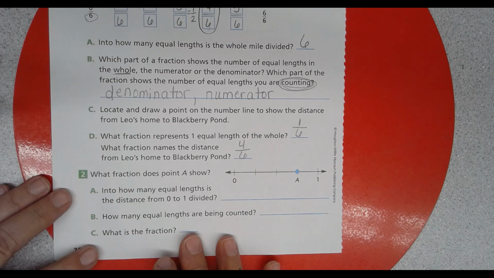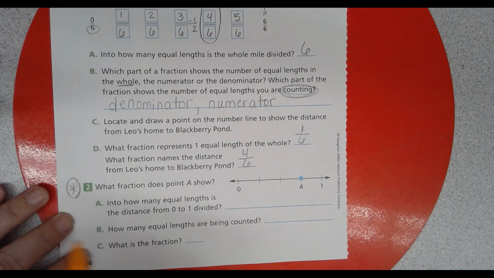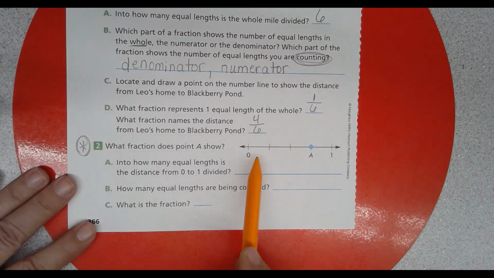Now, I would pay close attention to this because you could very well see something like this on MAP testing or statewide testing. They give you the cutesy little pictures to go with. Now, you could see something like this, but they may give you just a number line. And it says, what fraction of the point does A show?